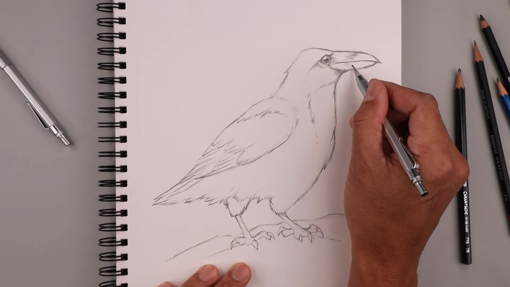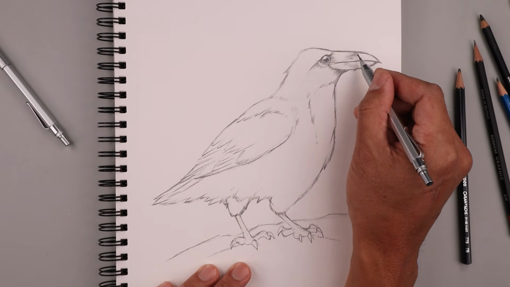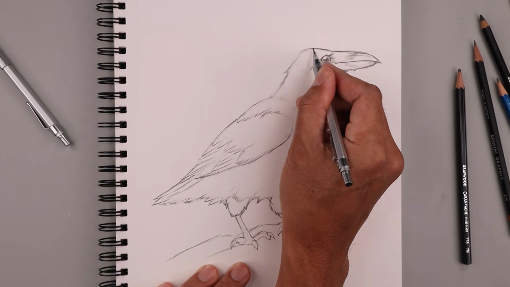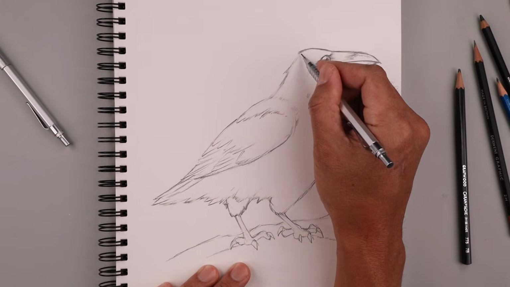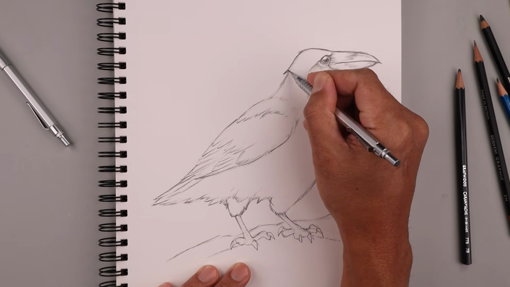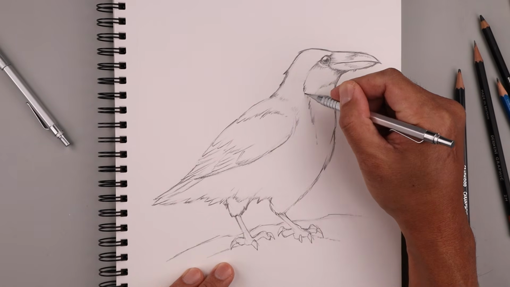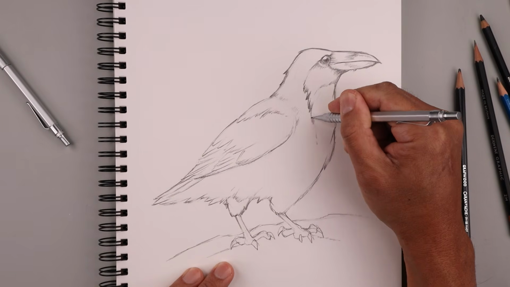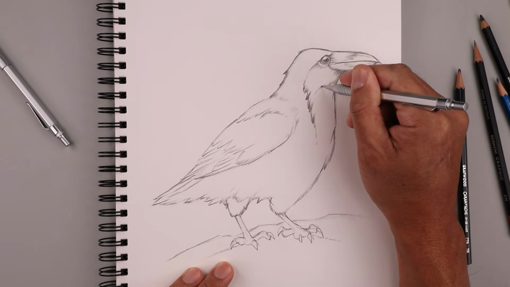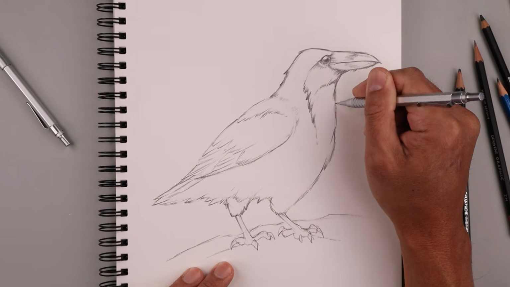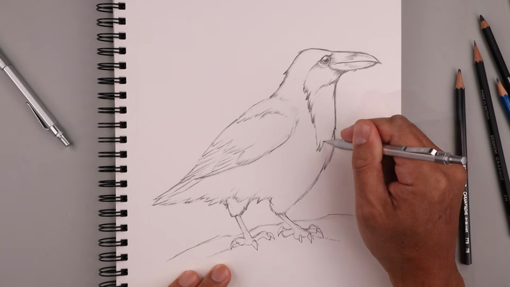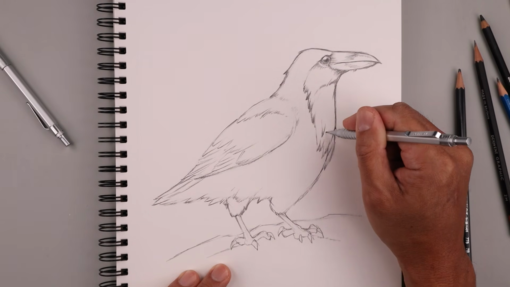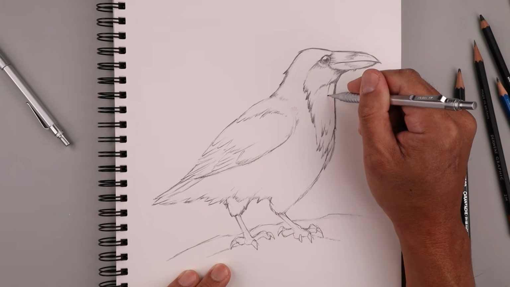Just going to add a soft texture inside the beak. I'm just going to refine some of that texture inside the body.